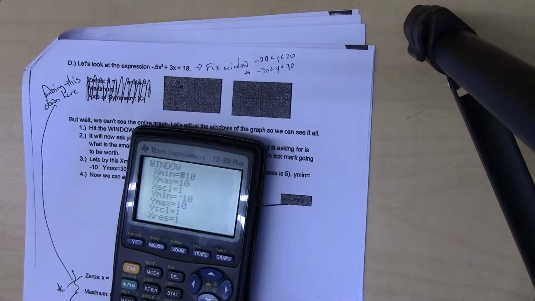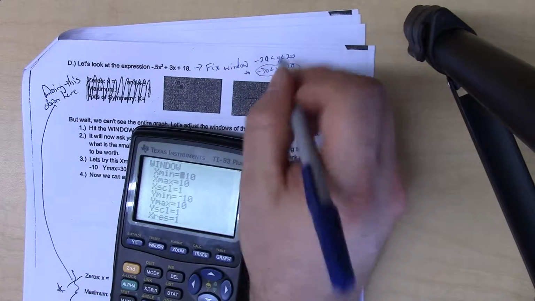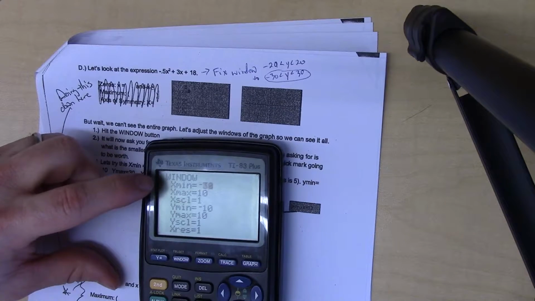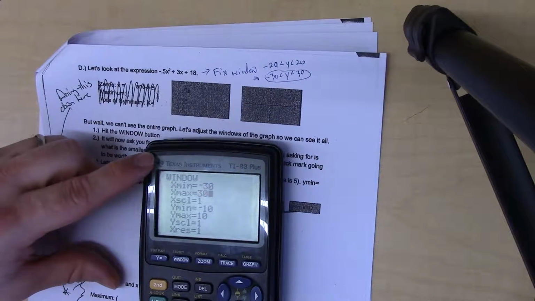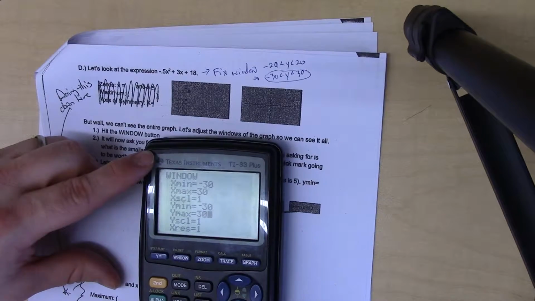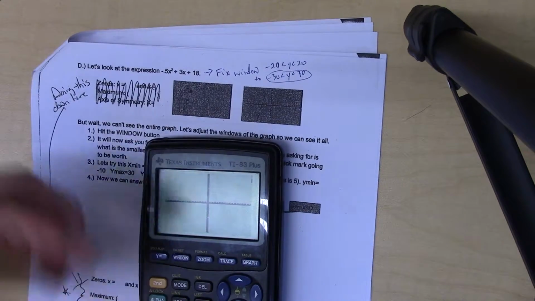Actually, negative 20 to 20 is not going to get my points in here. It's only going to work from negative 30 to 30. And you can do the same in the x. So what I mean by that is you go to x min and you type in negative 30, and x max is positive 30. You go to y min and type in negative 30, and y max is positive 30, and then you press graph and it regraphs your things for you.